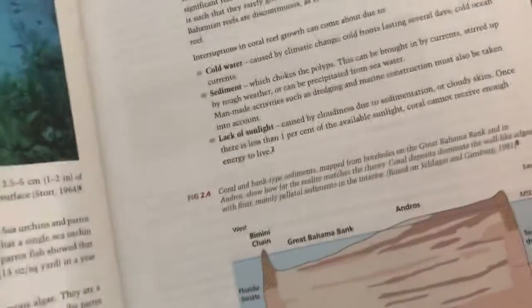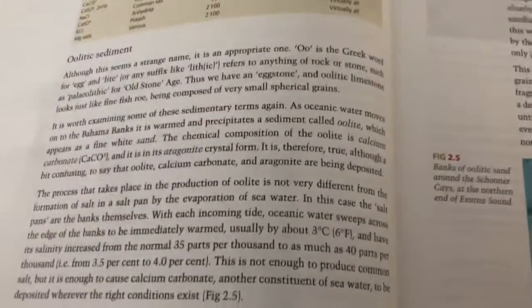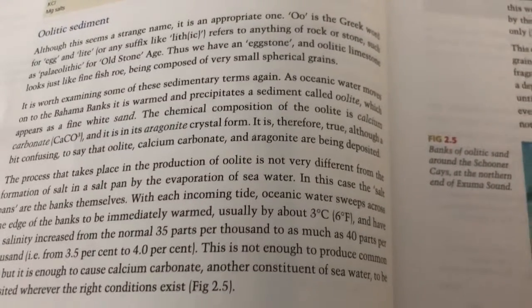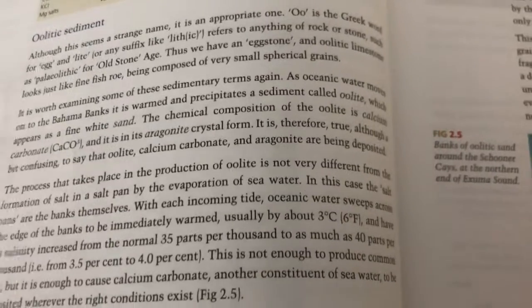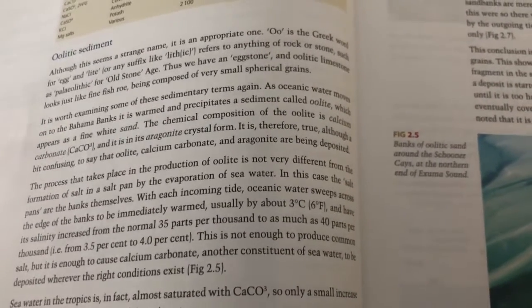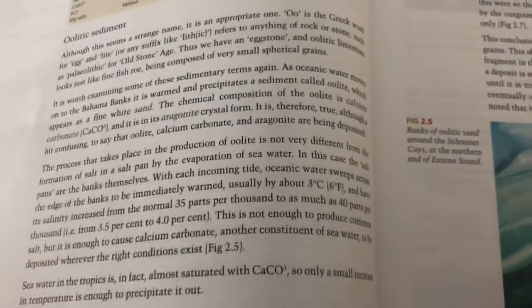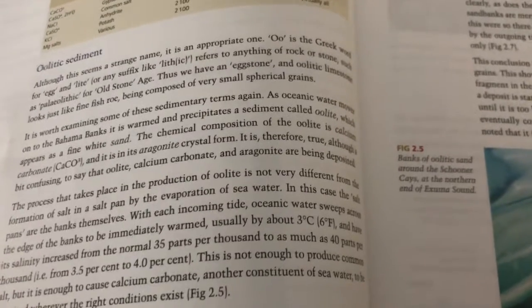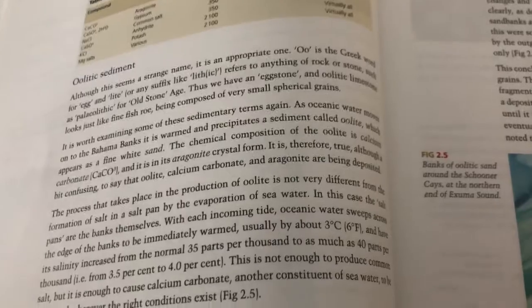So if we go to page 22, oolithic sediment, sorry, not sentiment. This just goes through what oolithic sediment is and why it is so common in the Bahamas. The oceanic water moves onto the Bahamas bank, is warmed, and precipitates the sediment called oolite. This is seen as fine white sand, calcium carbonate. Now in the Bahamas, it's a very shallow sea, and the oolites need a shallow sea to form.